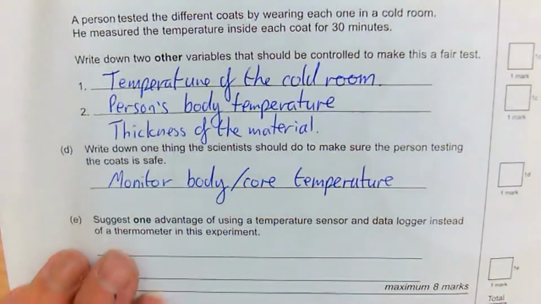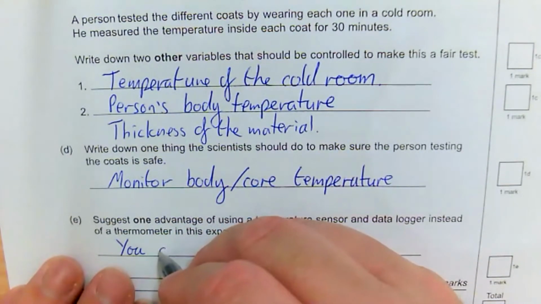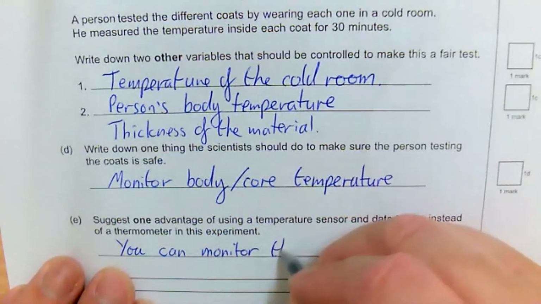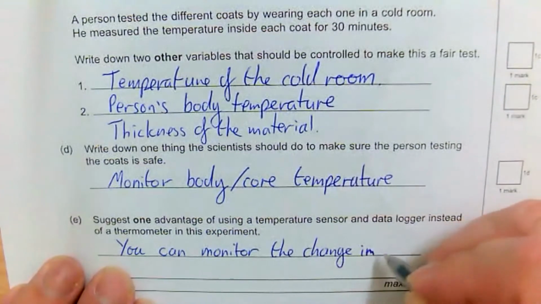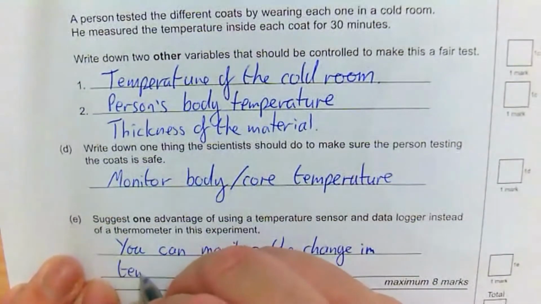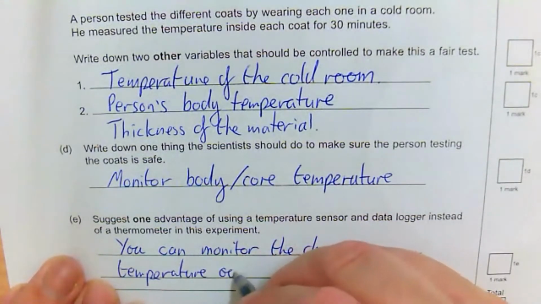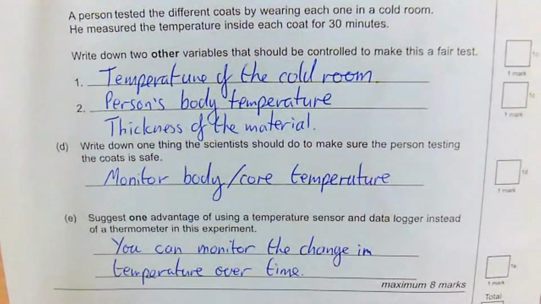Right, and then you've got a question here. Suggest 1 advantage of using a temperature sensor and data logger instead of the thermometer as used in the experiment. Well, there are lots of advantages. The big advantage with using a data logger is you can monitor the change in temperature over time. But if you put in any decent advantage, you'd have got the mark.